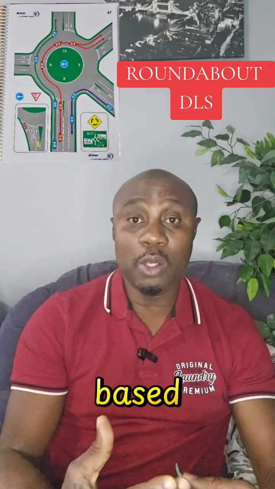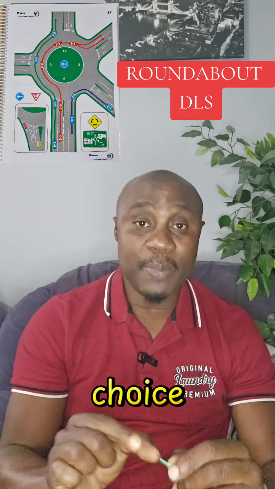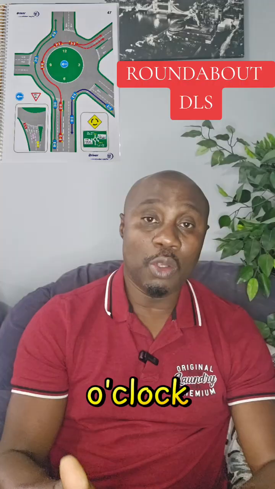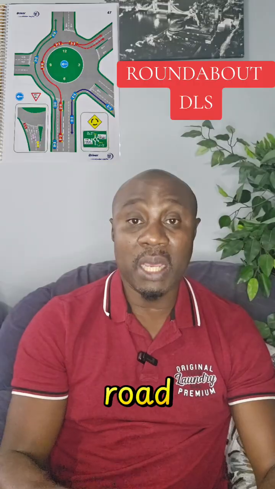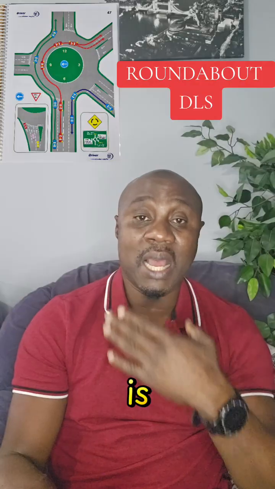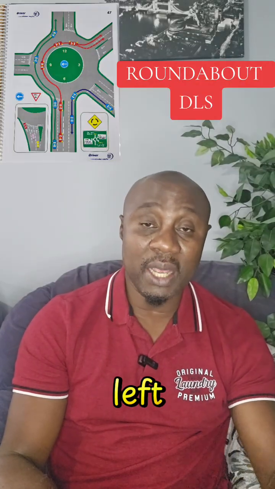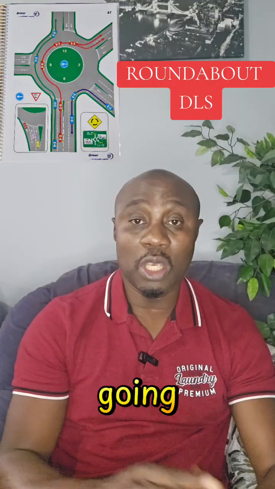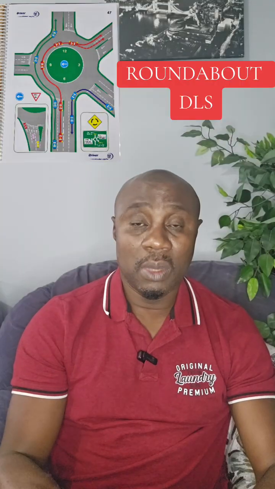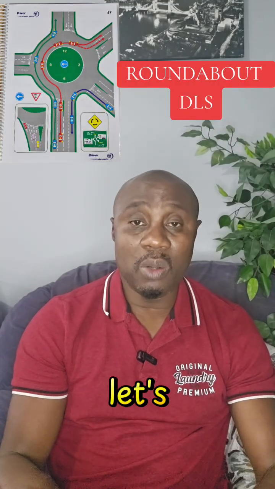That's your destination. Then you need to know which lane you're going to use for your destination. So the lane is based on the rules. It's not a choice. It's based on rules. The rule says if you're going up to 12 o'clock, you keep the left lane. Anything past 12, you keep the right lane, unless road marking determines otherwise. So if your destination is up to 12 o'clock, you keep the left lane. If it's past 12 o'clock, you keep the right lane. Keep this simple information.